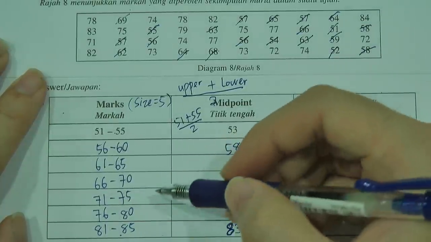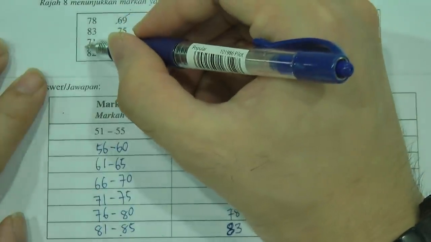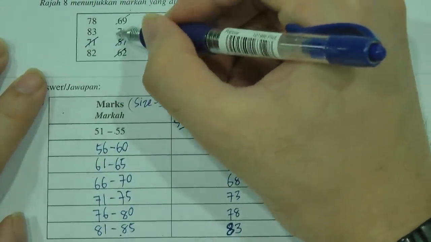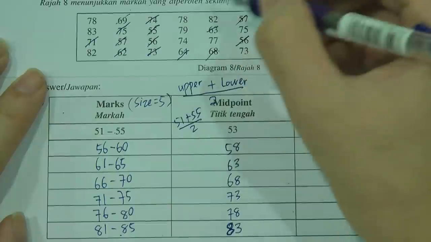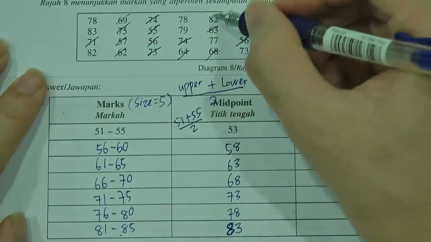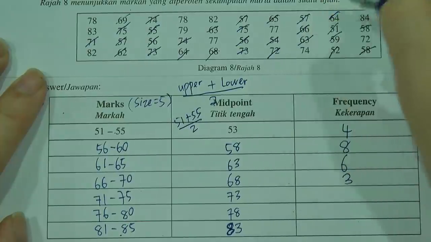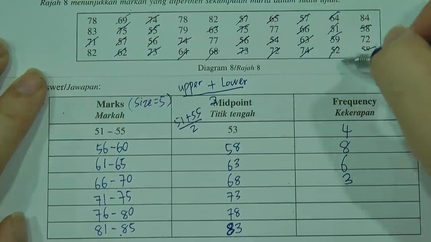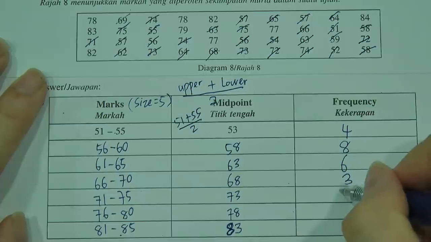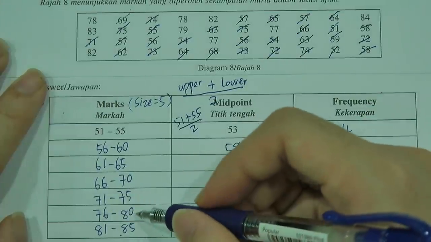And then 71 to 75, I got 1, 2, 3, 4, 5, 6, 7, 8, 9, 10. I got 10. Okay, 76 to 80.